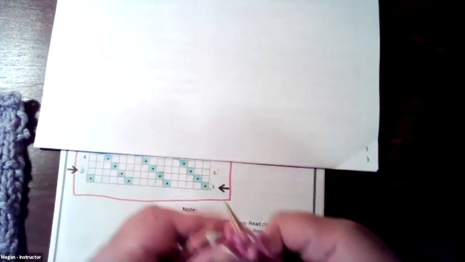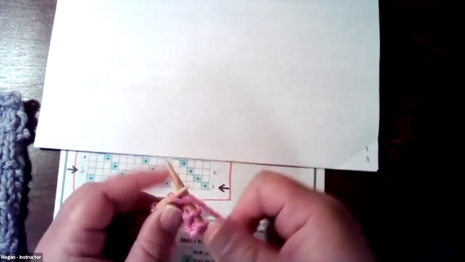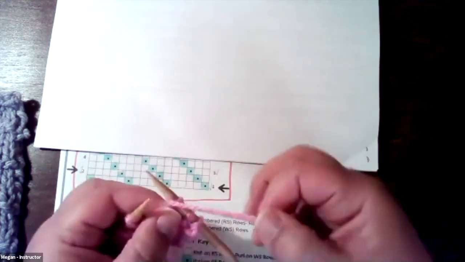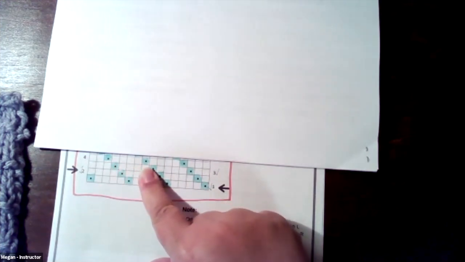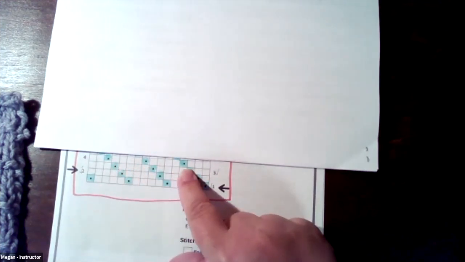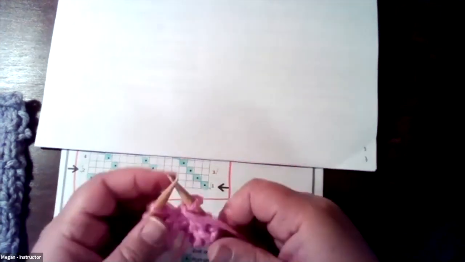And then knit 1, and then bring the yarn to the front again. Okay, so then I'm going to purl 4, knit 1, purl 4, knit 1, and then I should end up with 3 stitches at the end.